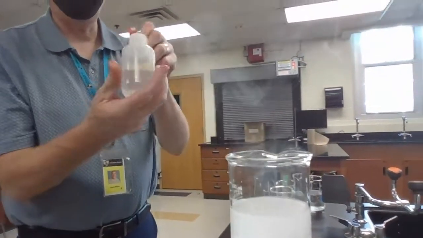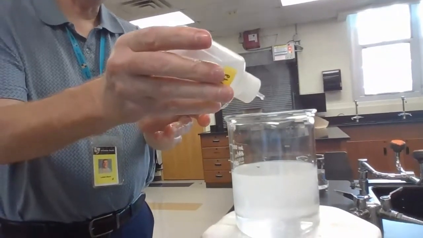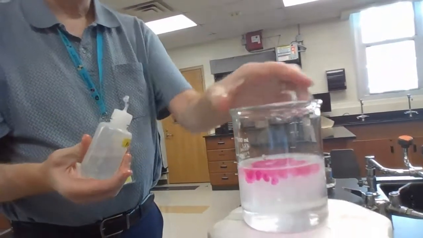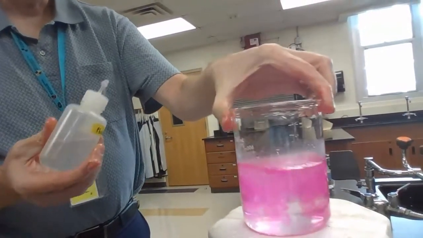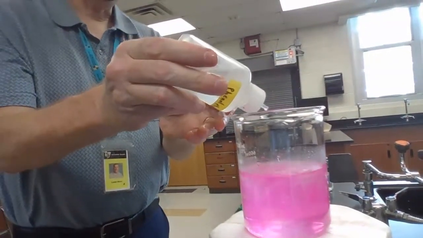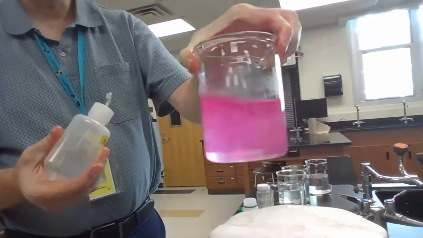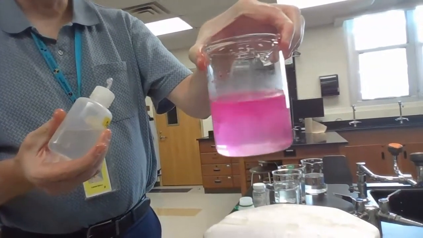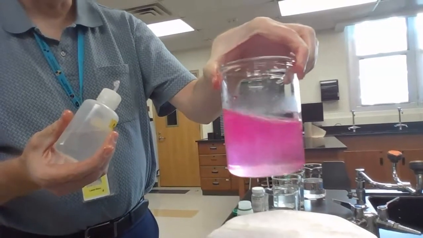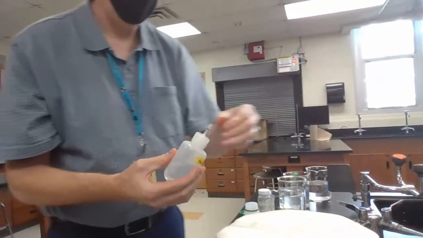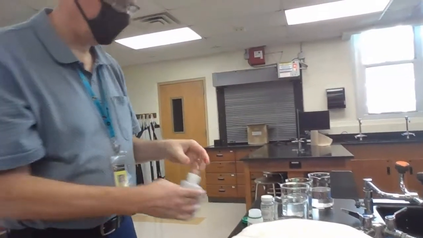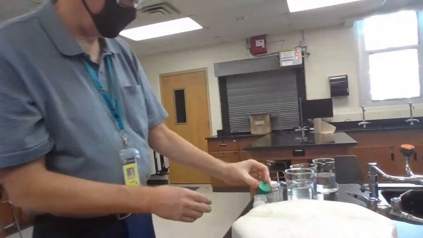And there we go. Let's see if we can get the pretty color. So within the same family, you would expect to get similarities as well. And so the last one made a base. This one's also making a base. And again, we're getting a nice, pretty pink color there for a base. Yep, so again, we've got the metal reacting with the water to make a new compound.